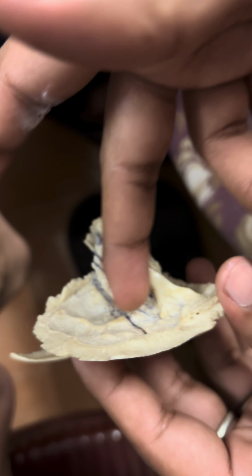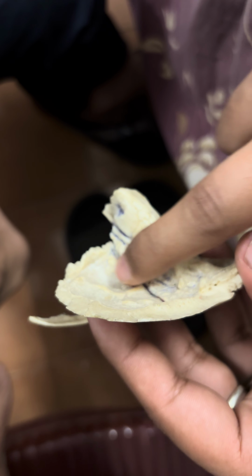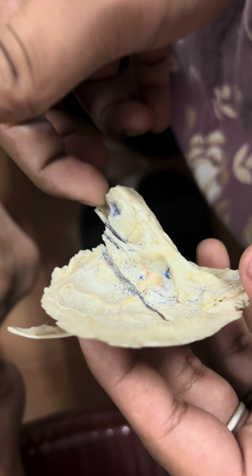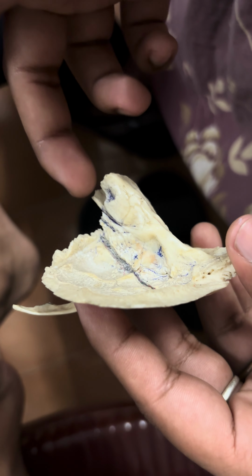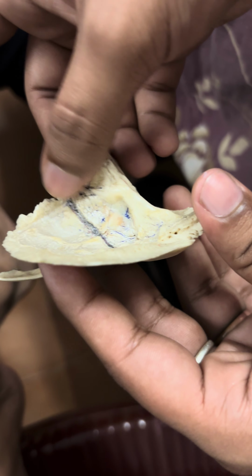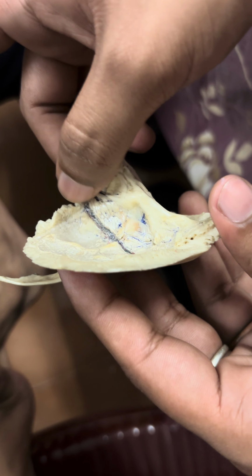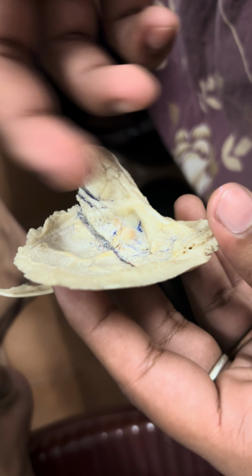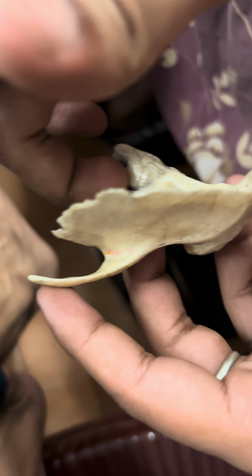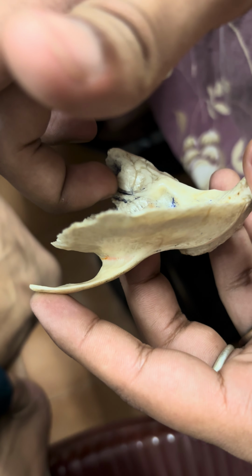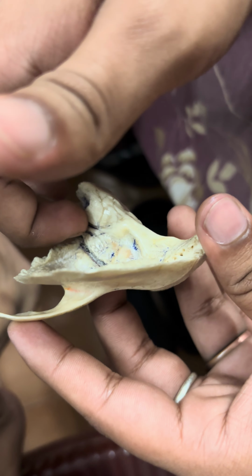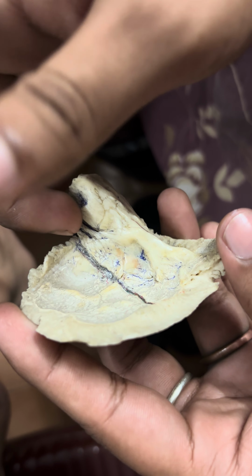Now what are the things present here? On the anterior surface, near the apex, we have the carotid canal. Above the carotid canal, we have the arcuate eminence. Below the arcuate eminence, medially we have a fissure for the greater petrosal nerve, and laterally a fissure for the lesser petrosal nerve.